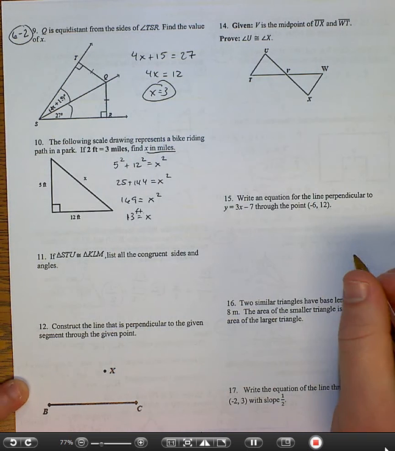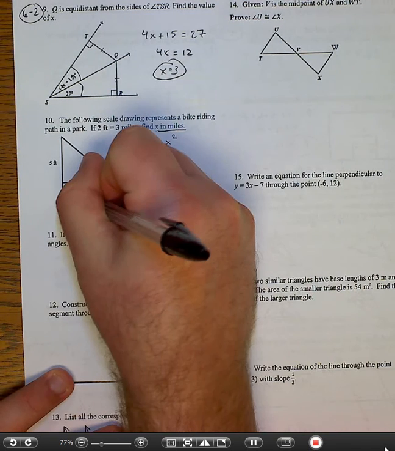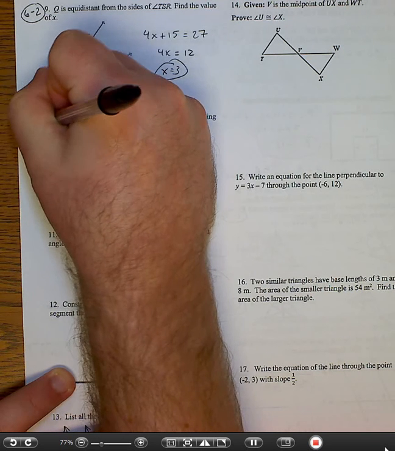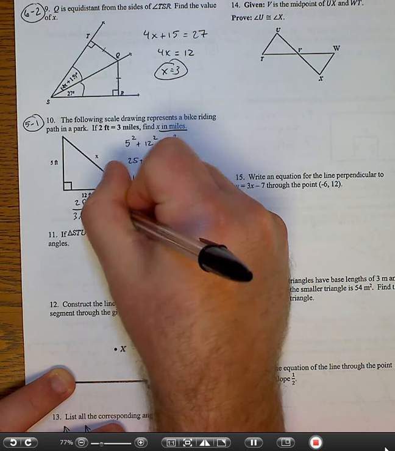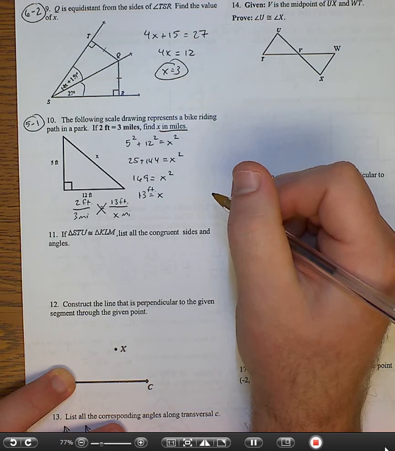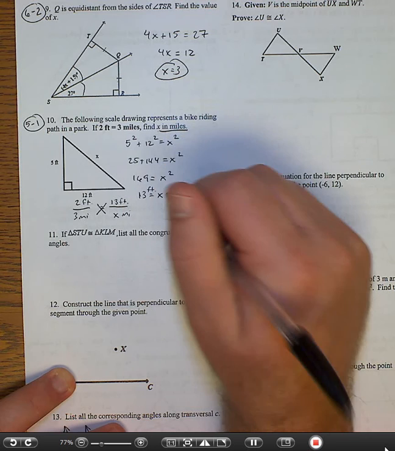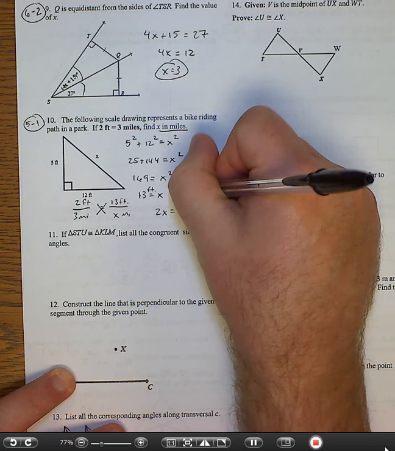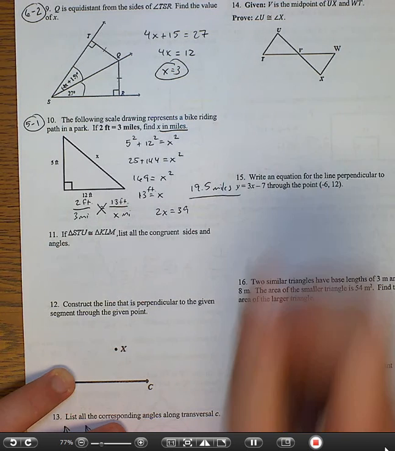So now I've got to switch that to miles, set up a proportion. So 2 feet equals 3 miles. Oh, by the way, this is unit 5, lesson 1. Setting up a proportion, we have 13 feet and x miles. So cross multiply. 2x equals 39, x equals 19.5 miles. So 19.5 miles would be number 10.